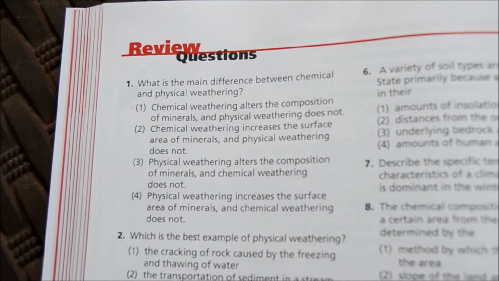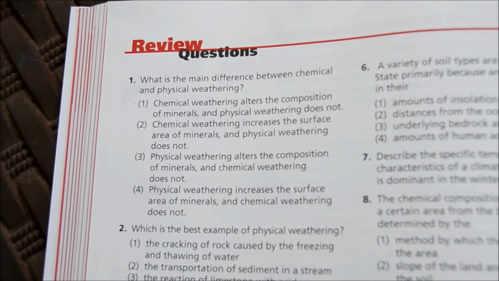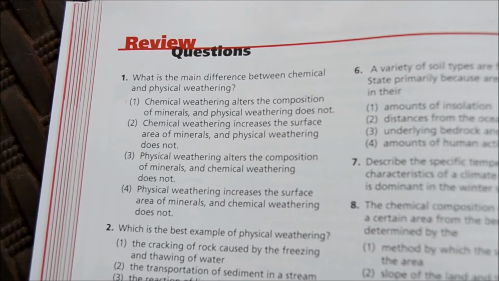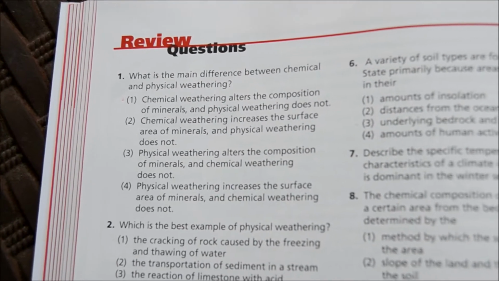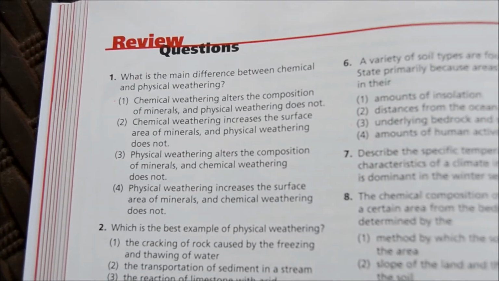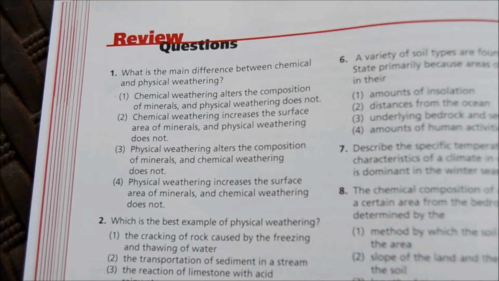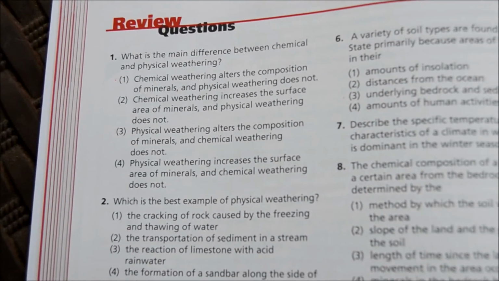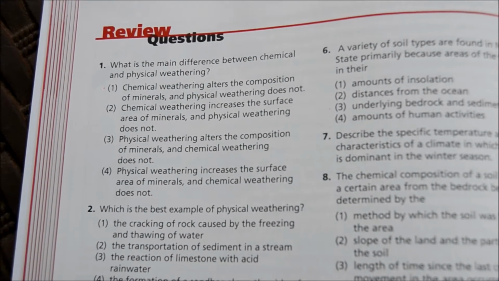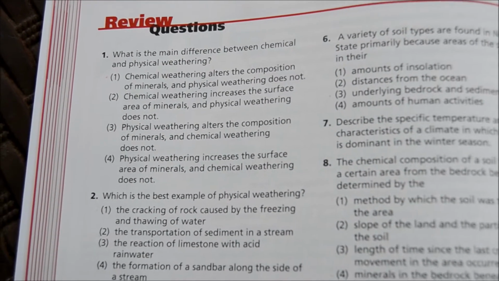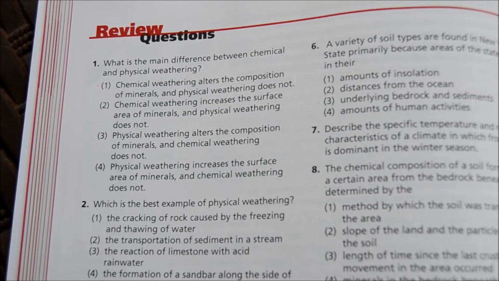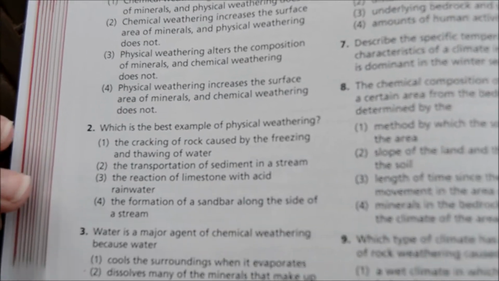Any of those would be a chemical weathering. If I'm breaking a rock like you guys did with shaking of them, that's a physical change. Or if you're looking at when the one video had the trees growing out of the hillside, that's also a physical weathering.